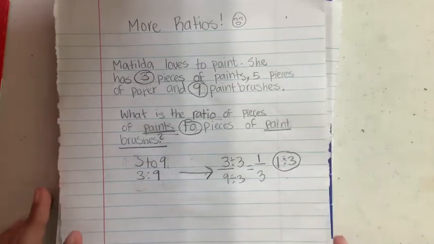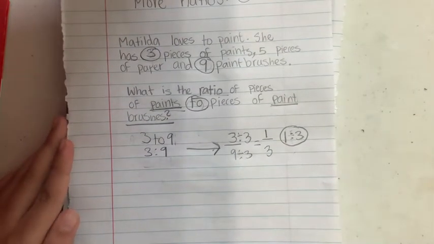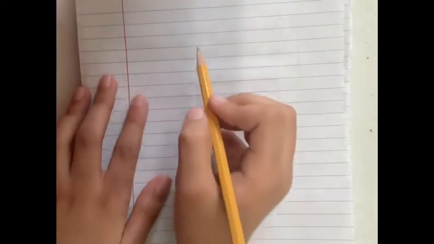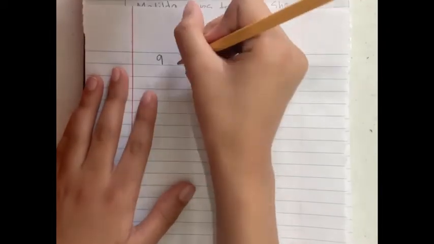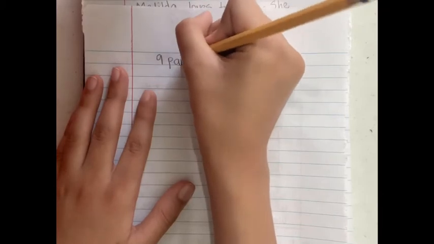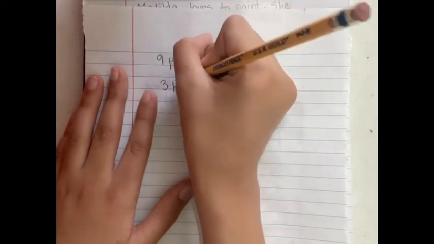So now let's go to our last question here. So let's say if we switched Matilda's items and said she has 9 paints and 3 paintbrushes.